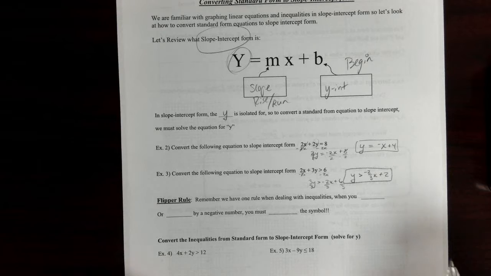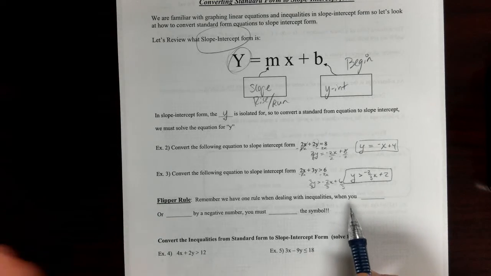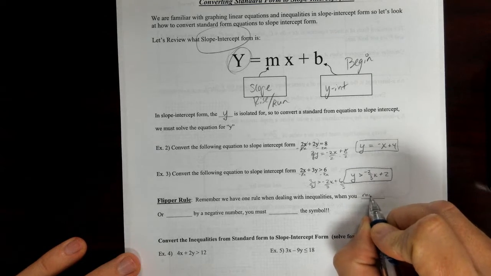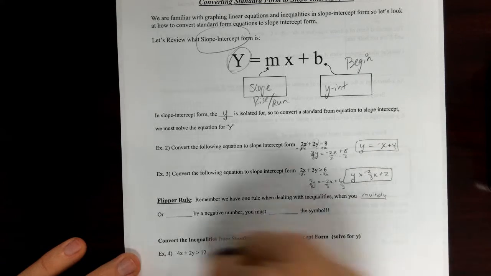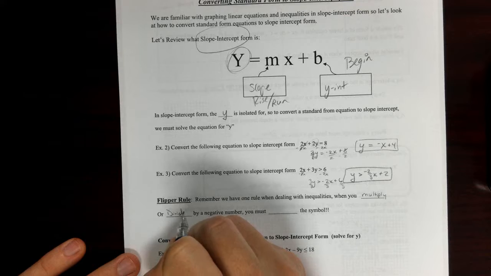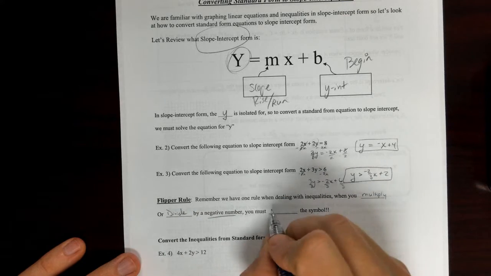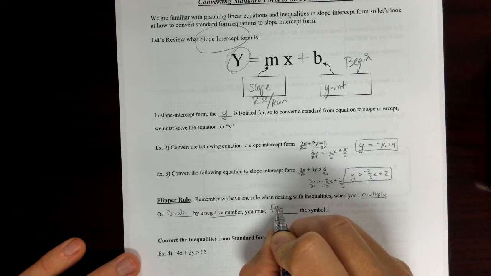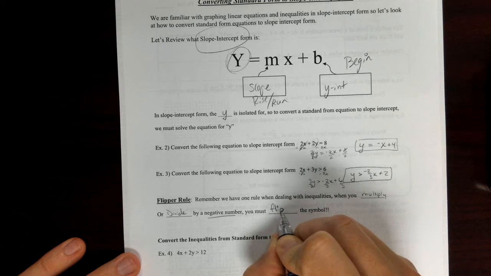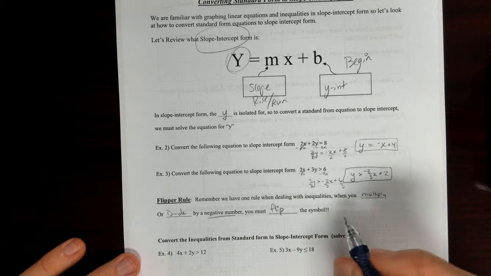Perfect. So I have one rule when dealing with an inequality. It says when dealing with inequalities, when you multiply or you divide by a negative number, you must flip the symbol. So that's our one rule with inequality. If you multiply or divide by a negative number, you flip the symbol.